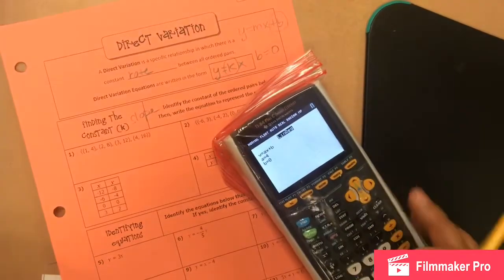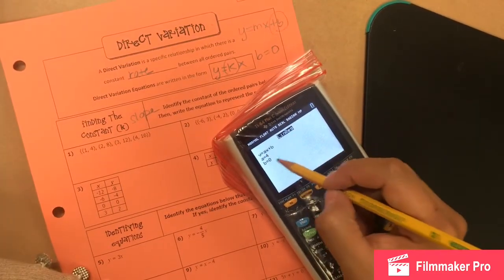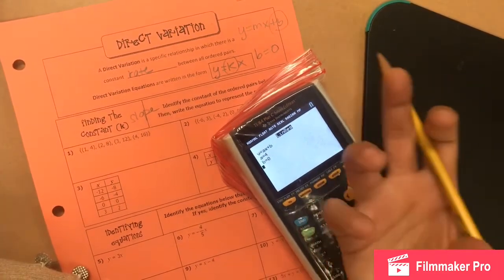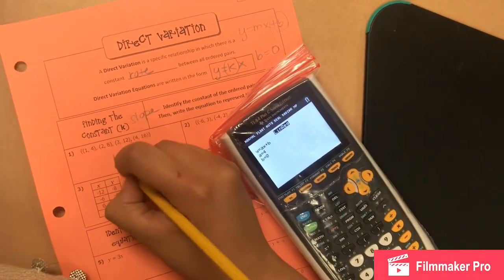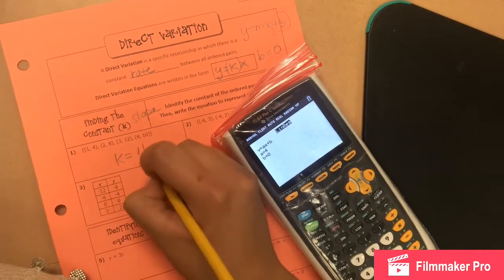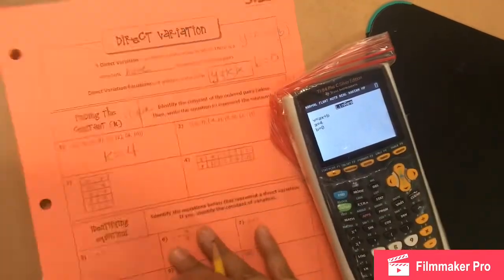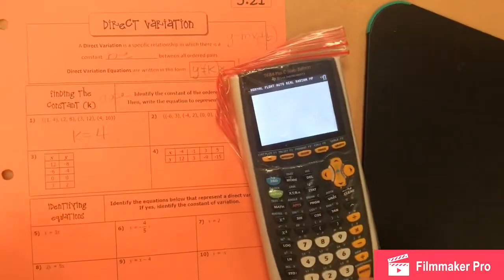If you notice, my equation gives me a slope and the y-intercept is 0. That's what makes it a direct variation question. So my slope, or my k for this one, is 4. That's my answer.